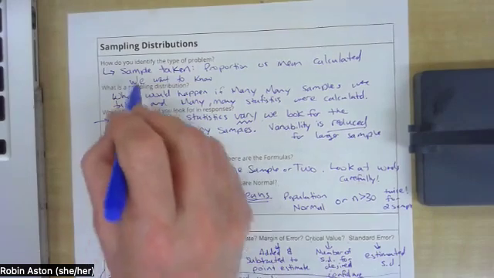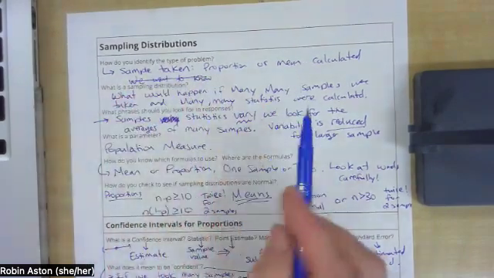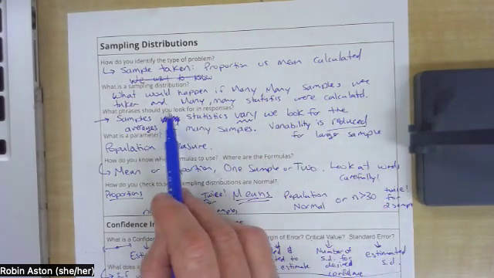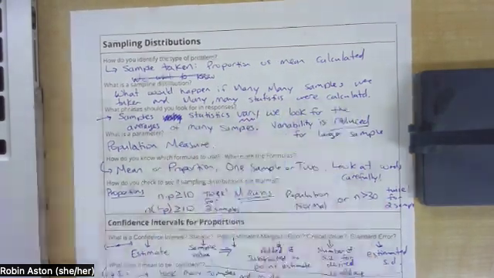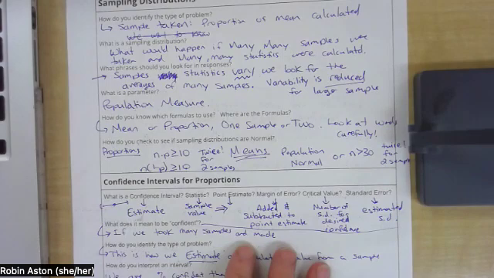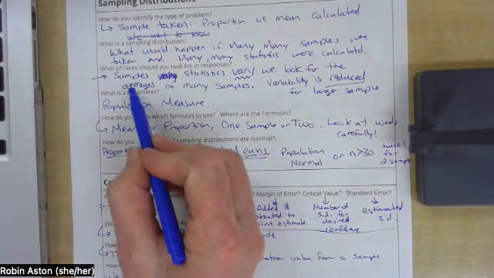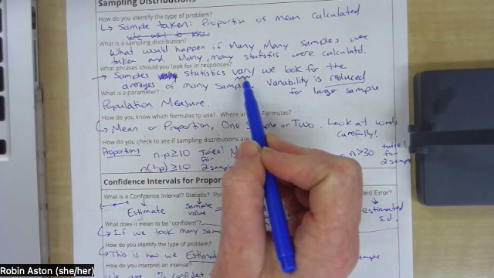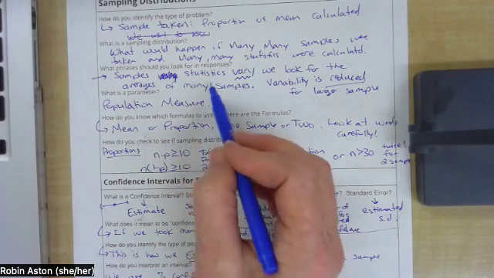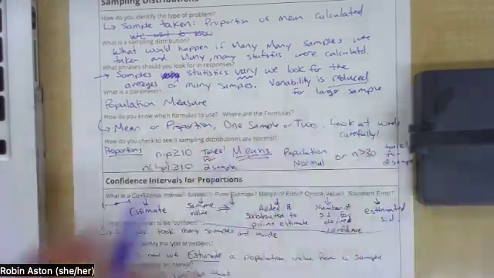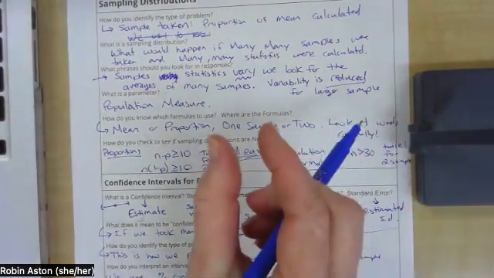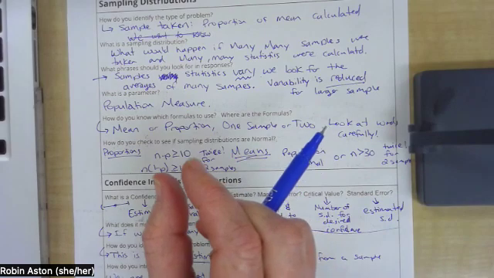What a sampling distribution is, it's basically what would happen if we took many, many samples, and then many, many statistics were calculated. So if we did it again and again and again, every time I've had you do those dot activities, that's what I'm doing: generating sampling distributions. Sample statistics vary. You may not get the same statistic as your neighbor, but we're looking for overall patterns in this repeated sampling. The larger samples we have, the variability reduces. We have a shrink in standard deviation.